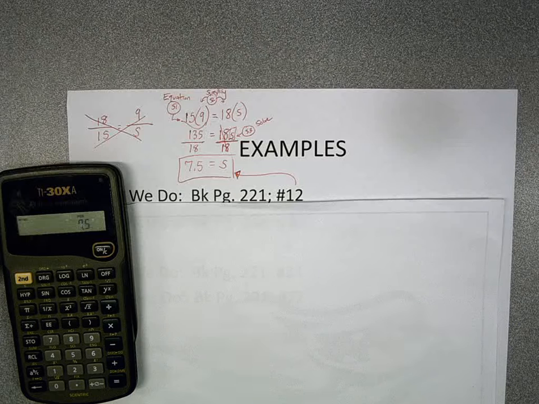We've talked about this since day one. If you don't know the answer to this question, how do you know what kind of work you should show on your homework? Who can tell me? The steps that take you to the answer. Steps that you take to get your answer.